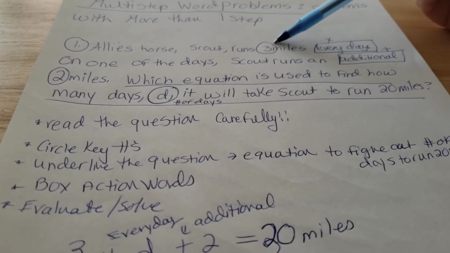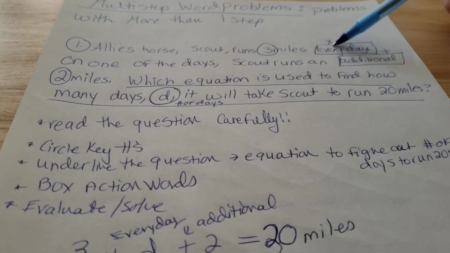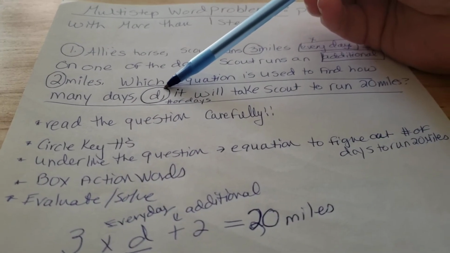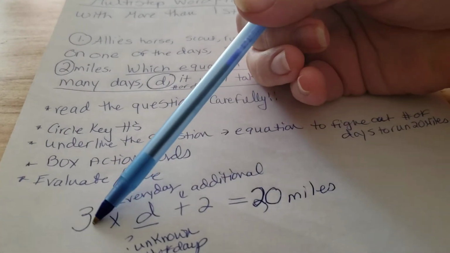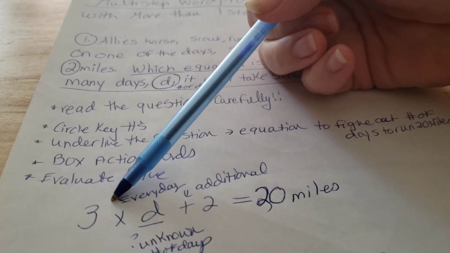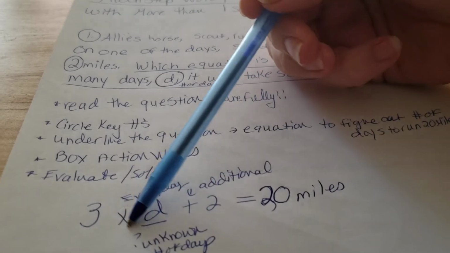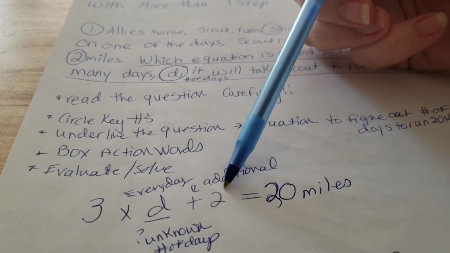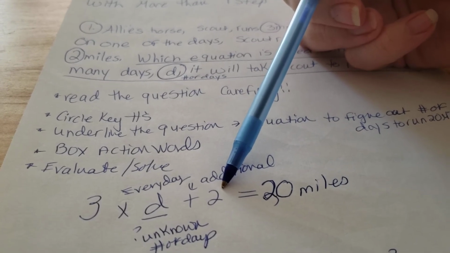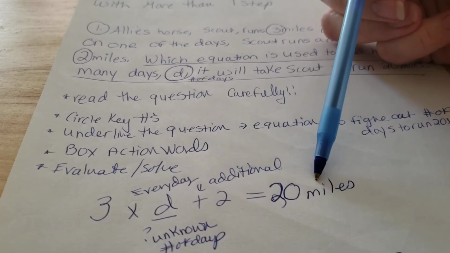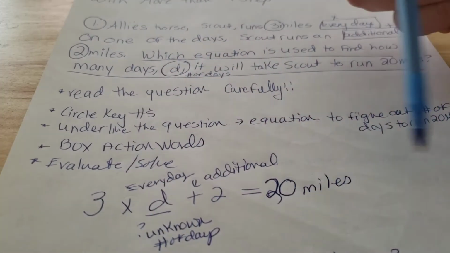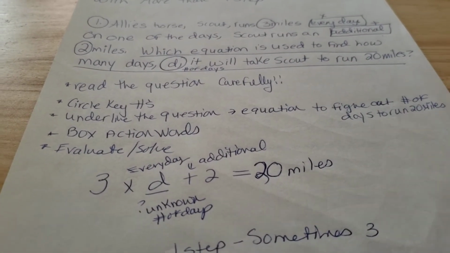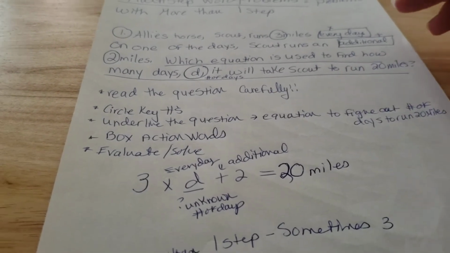So we know that we're going to run 3 miles a day times every day. We don't know the number of days, so we have to use the letter D. 3 times D: 3 miles a day for every day, for as many days as it takes, plus that 2 additional miles that we don't do every day, but we just did one day, equals 20 miles. That is our equation. That is our answer. That is as far as it's going to ask them to go at the 3rd grade level. We'll ask them to go further at the upper level.